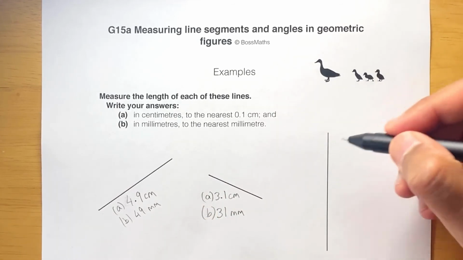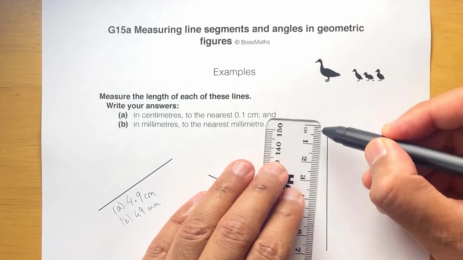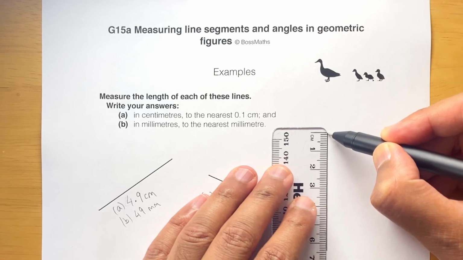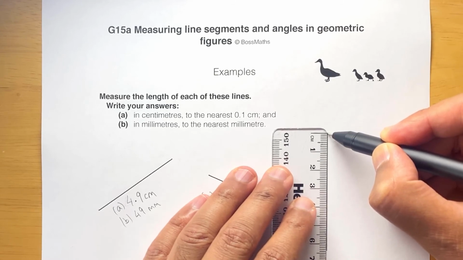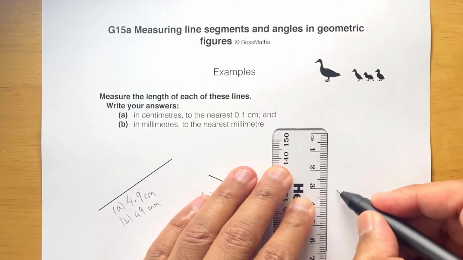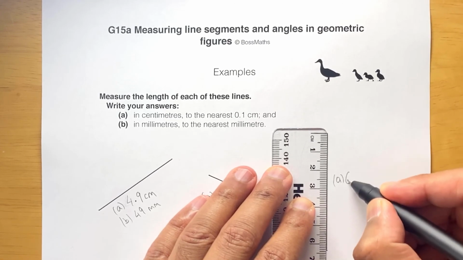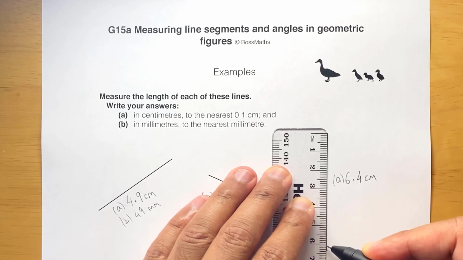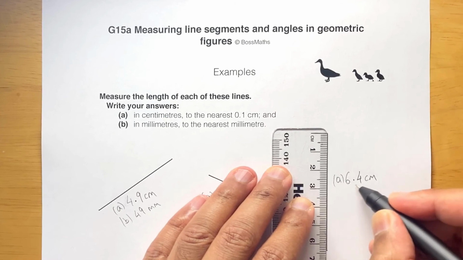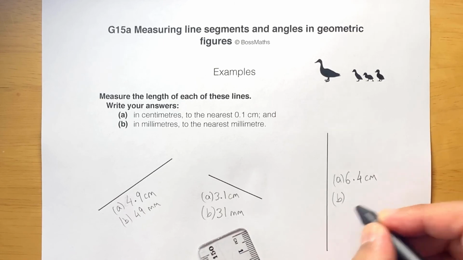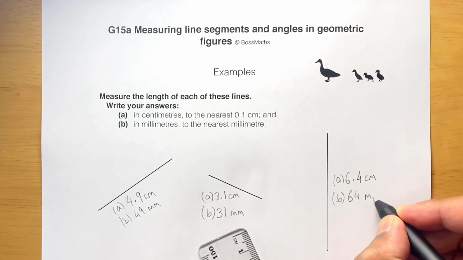Finally, we've got this one here. Positioning the 0 marker there at the top of this line, like that. I can see that the end point of this line is there. That appears to be at 6.4 centimetres. That's 6 centimetres and 4/10 of the way along to 7. So it's 6.4 centimetres. And in millimetres, that will simply be 64 millimetres.